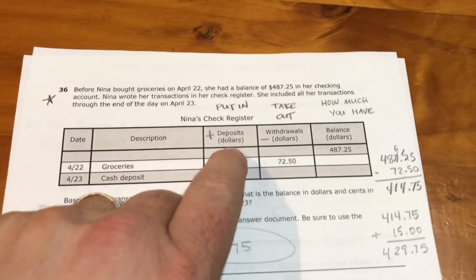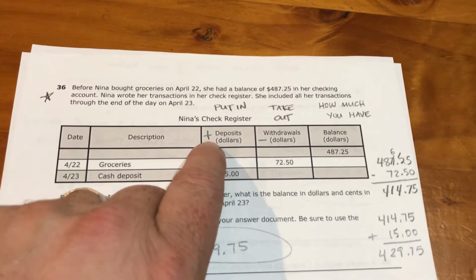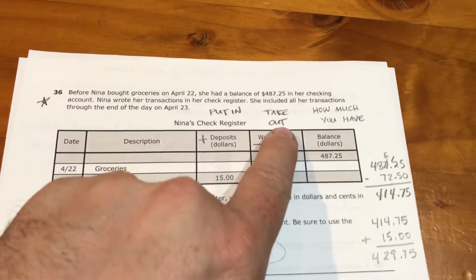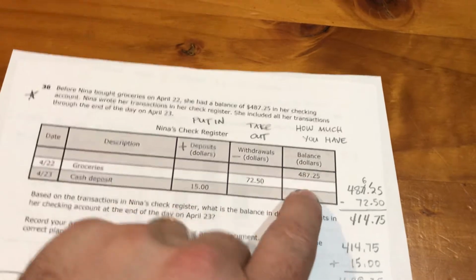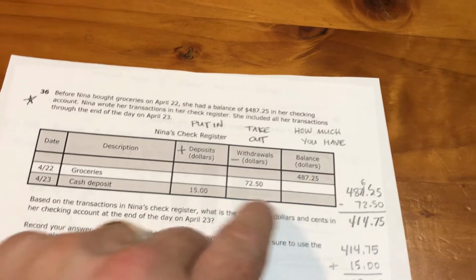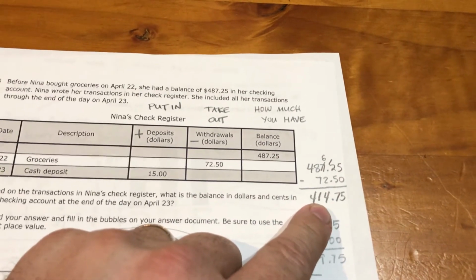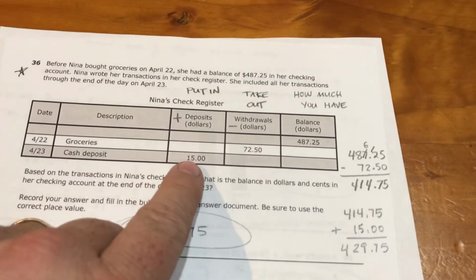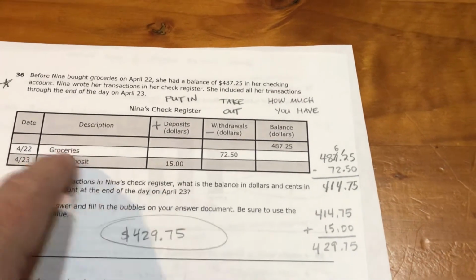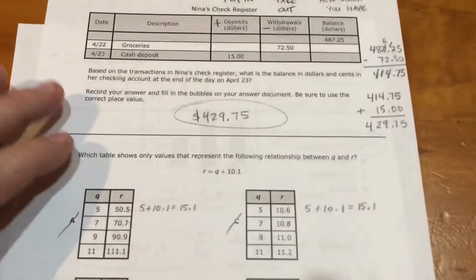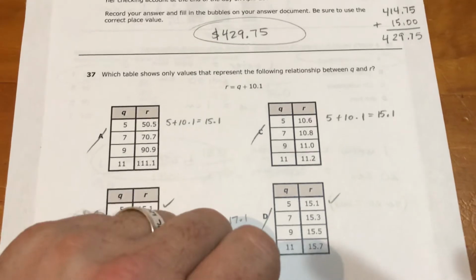What you need to know is that deposits are money you put in. So that means you add money to your account when you have a deposit. And withdrawals are money that you take out. So like when you pay for something, you lose that money, so you take it out. And then a balance is just how much you have. So she had $487.25. She spent $72.50, so we took that out. So that's what was left, $414.75. And then a day later, she added 15. So there's me adding the 15, and there's her new balance after all that was done. So $429.75.